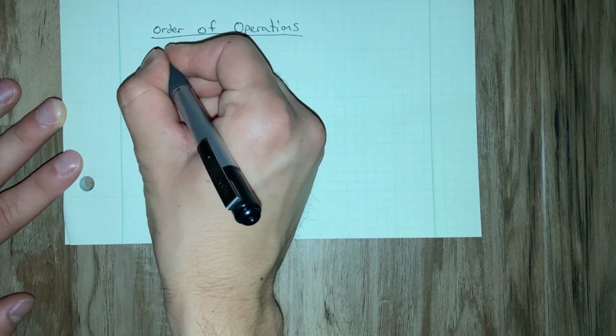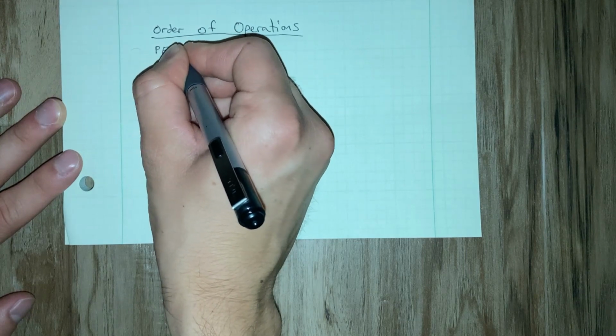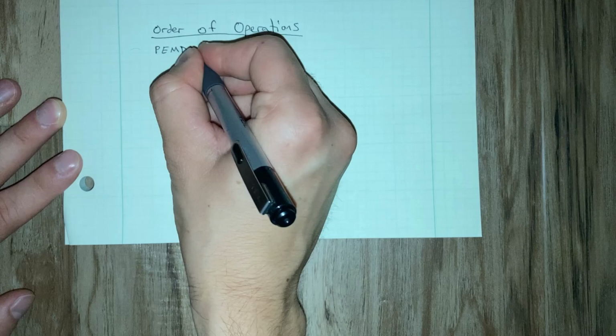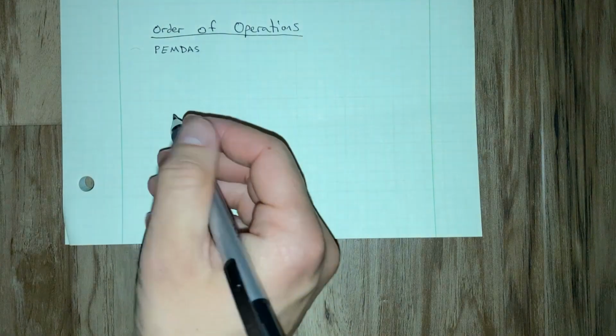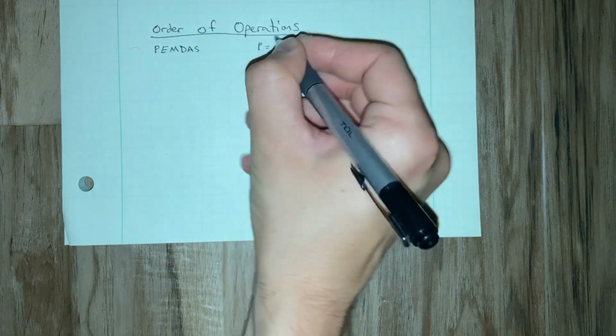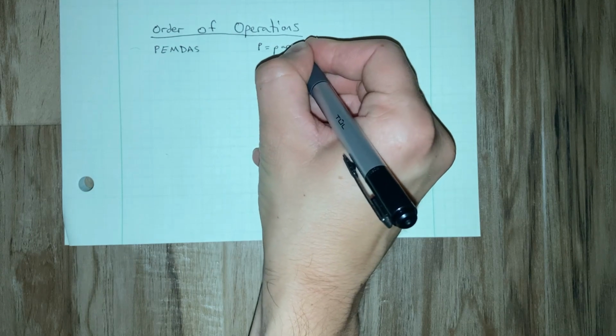So you may have seen this: PEMDAS. And textbooks and professors will give maybe a little phrase to help you remember that. So if it helps, you can think of a phrase to help you remember this, but this is essentially the order of operations. So P is parentheses.